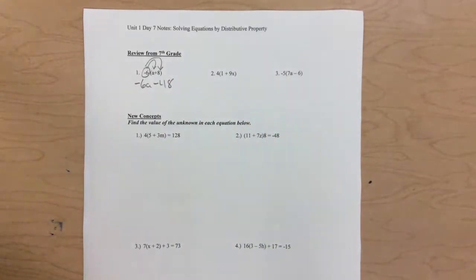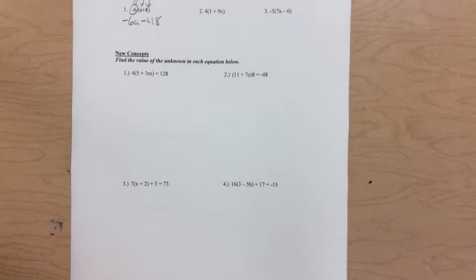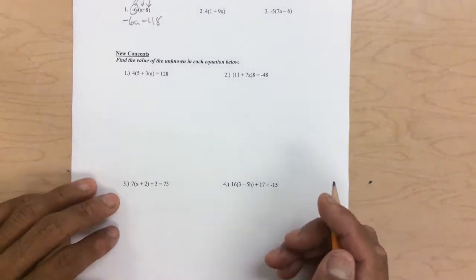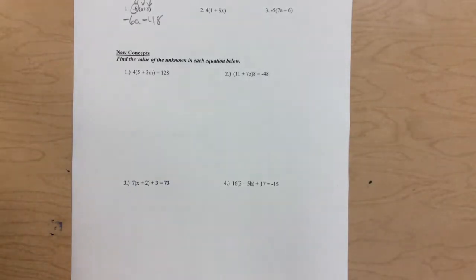I'm not going to work out number 2 or 3. You can do that by yourself. If you have any questions, please do not hesitate to ask me in class tomorrow. Now, under the second section, let's go ahead and start off with problem number 1. But before we move to problem number 1, I would like to give you a couple steps that will make this process of solving equations a lot easier.